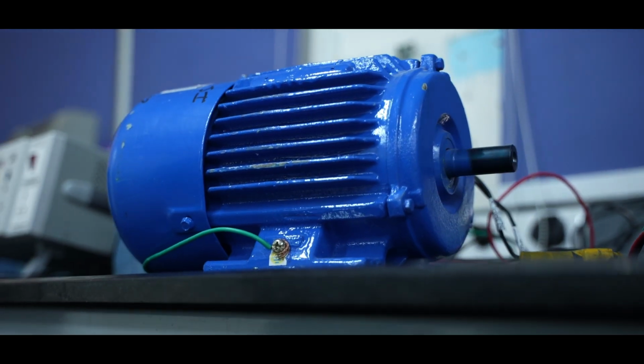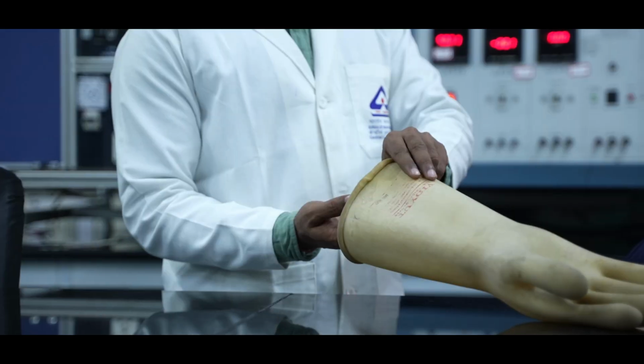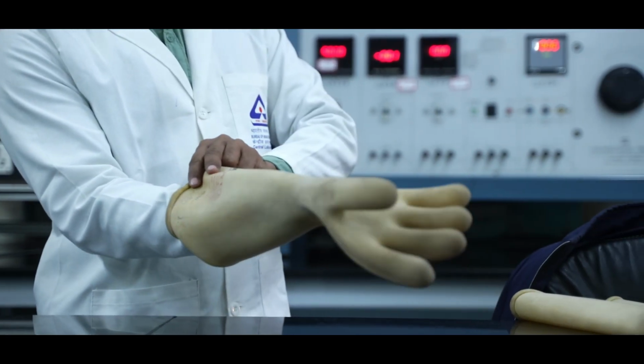IS 996:2009 ensures that these motors meet strict performance standards through comprehensive testing. Now let's break down the essential tests that form the backbone of motor quality assessment under this standard.